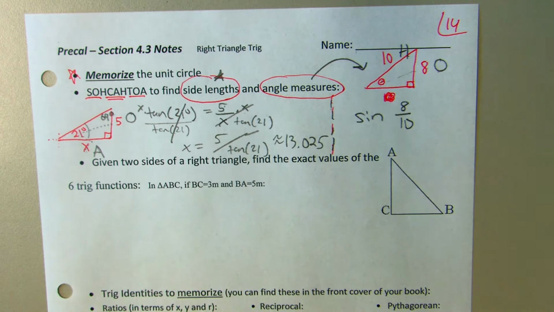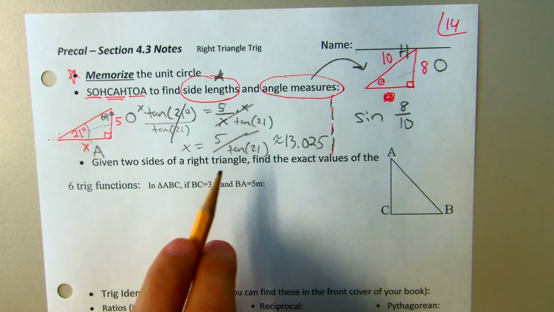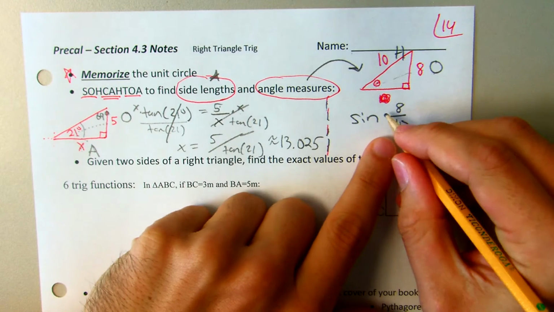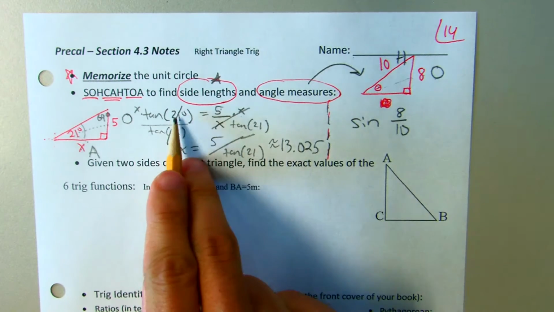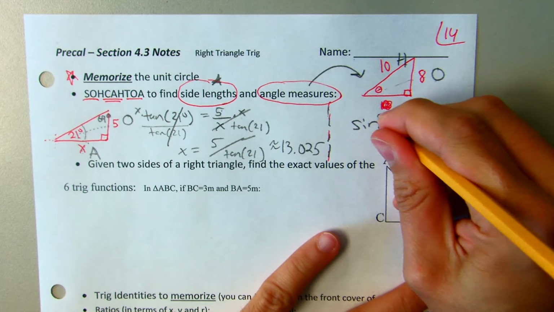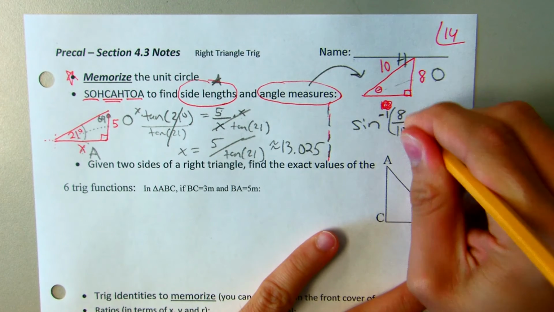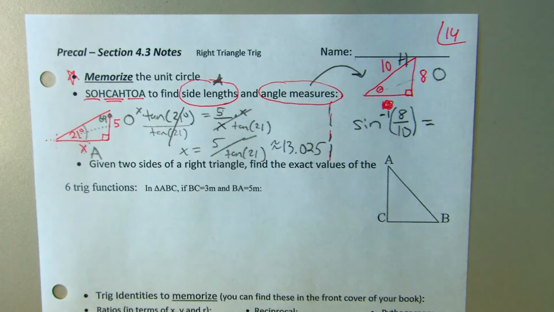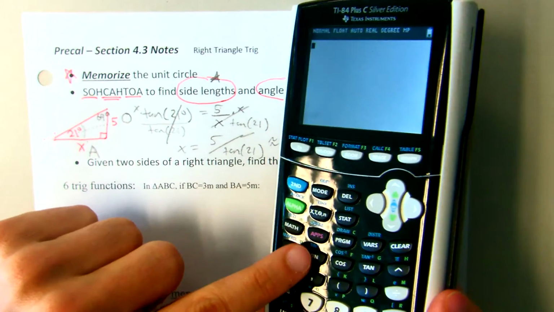Now, it was a little bit different here because you're solving for something different. And we will get really in depth with this later. But if instead of plugging in an angle, we're plugging in a ratio, we're plugging in the opposite over hypotenuse information, this is actually an inverse function. So you're not going to use the regular sine when you find an angle. You want the inverse sine. And to get that on your calculator, you just have to hit the second button first.